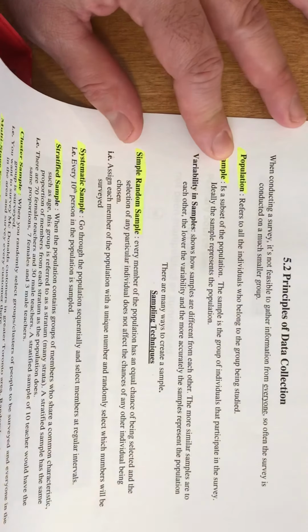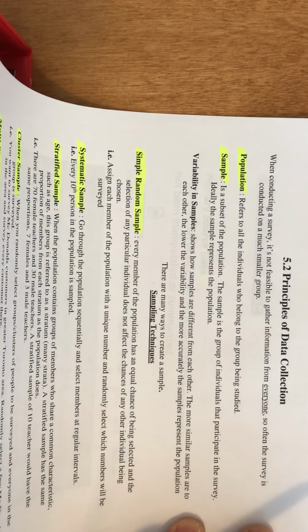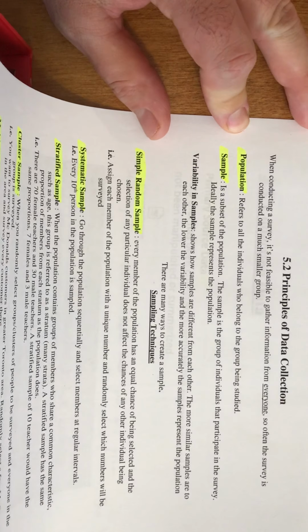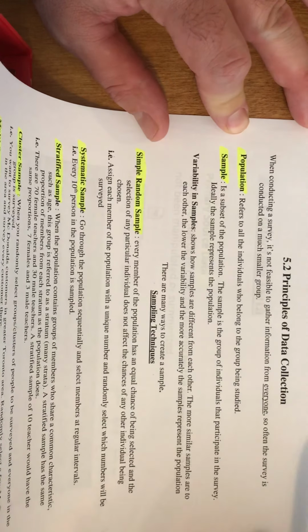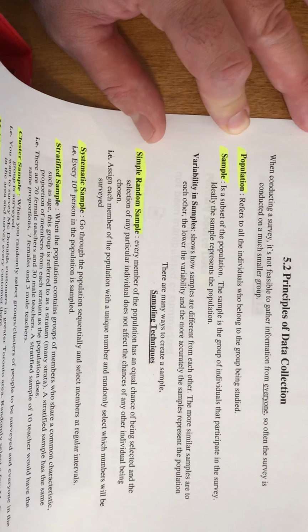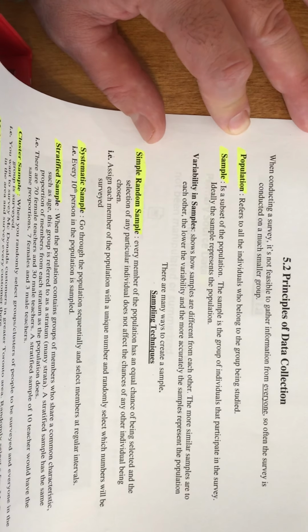Okay, this one you can read through it. I'm going to just skim through it. It's principles of data collection. So in your survey, when you do it, you're going to be looking at a population. So obviously when conducting a survey, it's not feasible, it's not possible to gather information from everybody. So what you do is you conduct a sample of a smaller group.